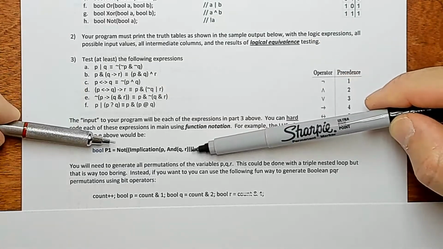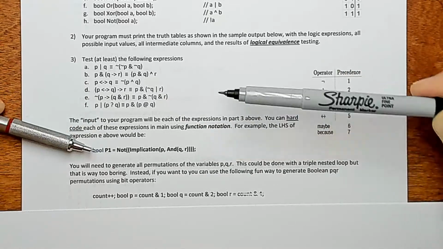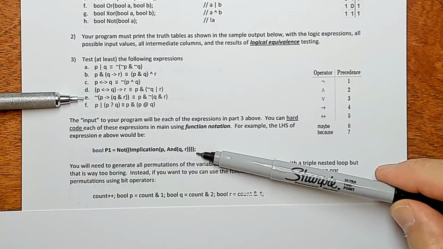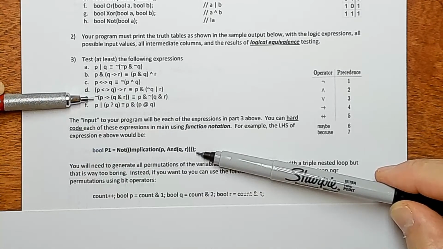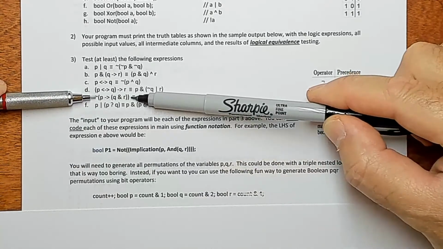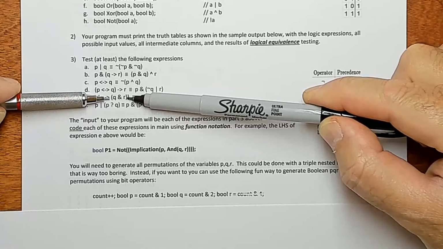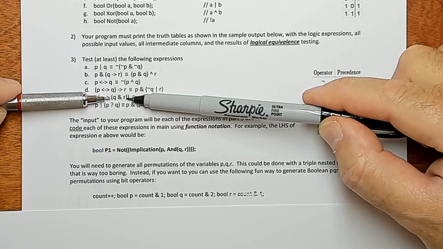Which one is this? Implication. This is for E. I'm doing the left-hand side of expression E. So I'm doing this thing right here, right? Which is not quantity P implies quantity Q and R. So you got to do the Q and R first.